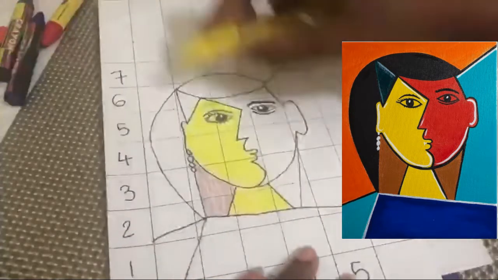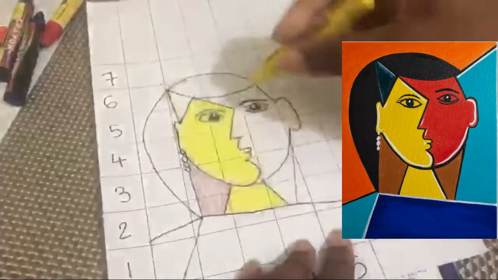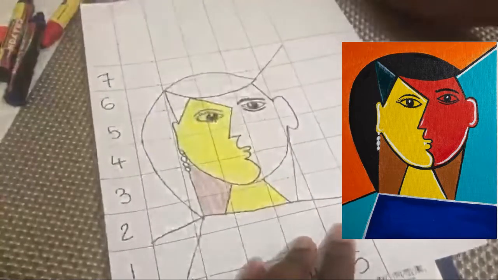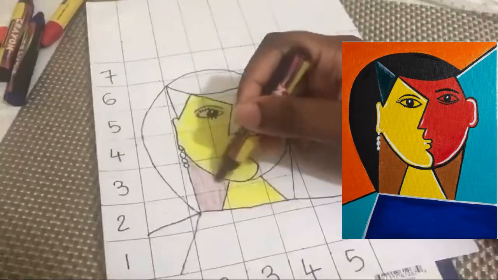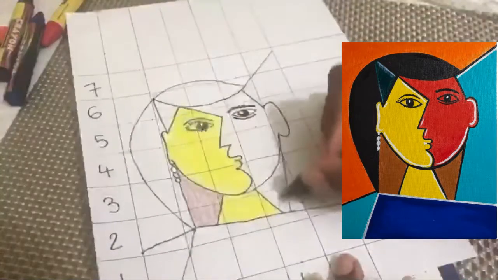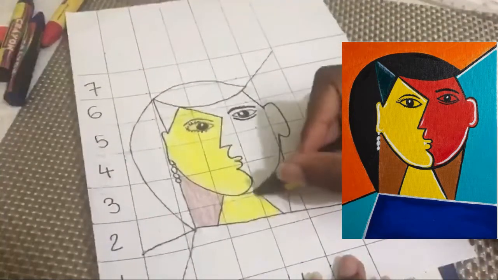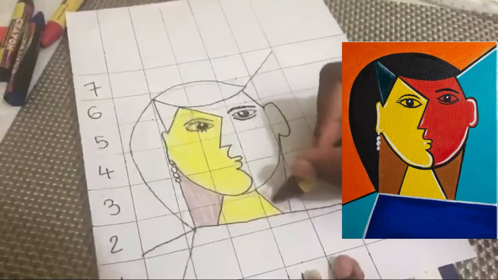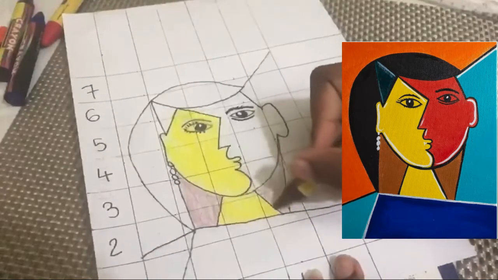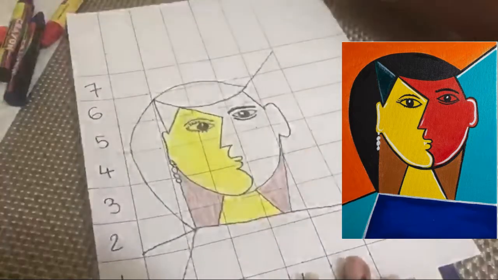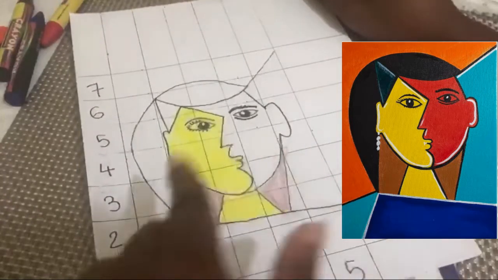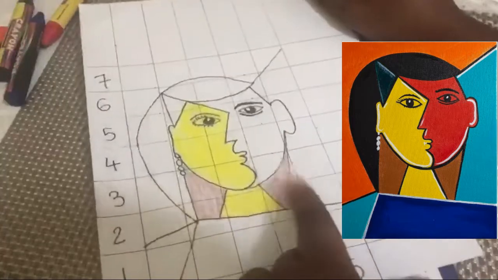So for the yellow, I was really pressing down to get as bright a color as possible. But for my brown, or if you have a brown that's similar, you don't have to worry, you can just press down. But if your brown is darker, you can simply just lift it off the paper and don't press too heavily. So there I have my brown. Those are the only places that brown is on this painting.